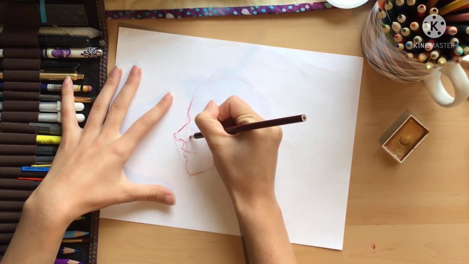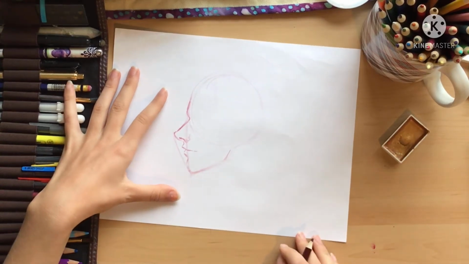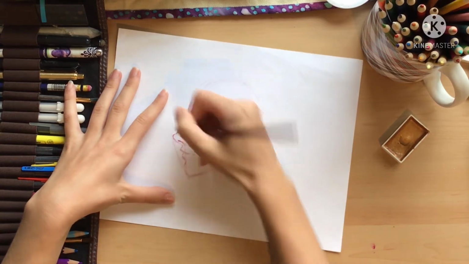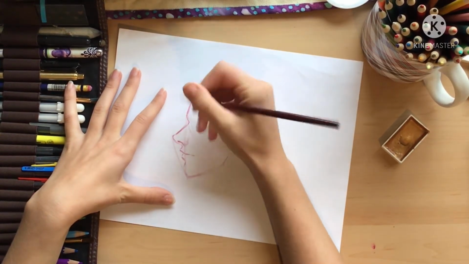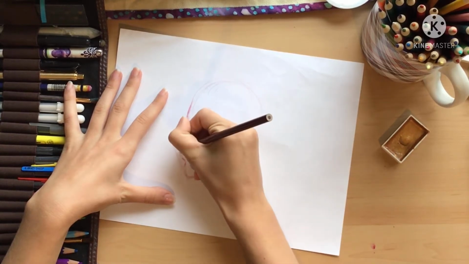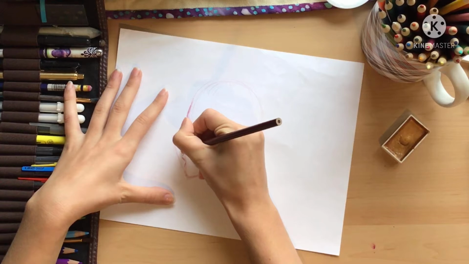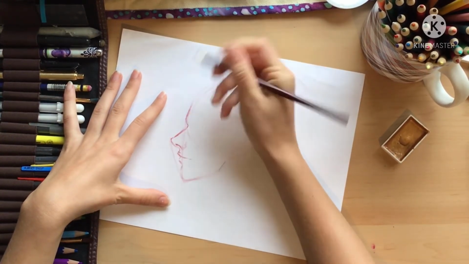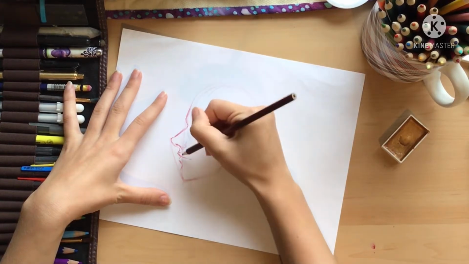I'm going to bring it around to there. And I normally do not outline this part of the nose as definedly, or I don't define it as much as the silhouette parts. Now the lip is going to come. I don't always outline the top of the lip.